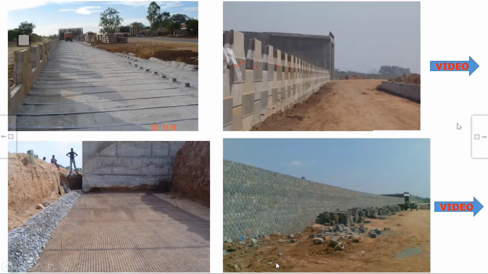Okay, so now I hope you got an idea about how these structures are constructed, a general idea.